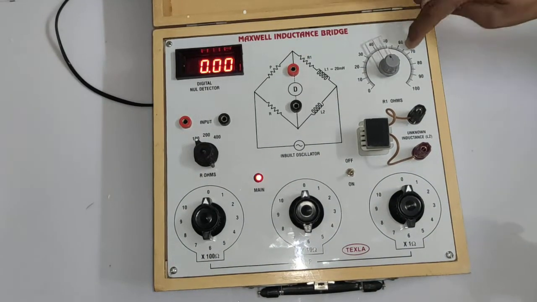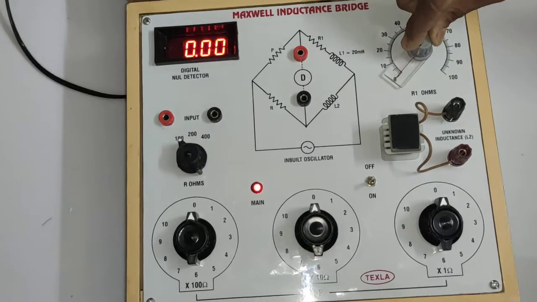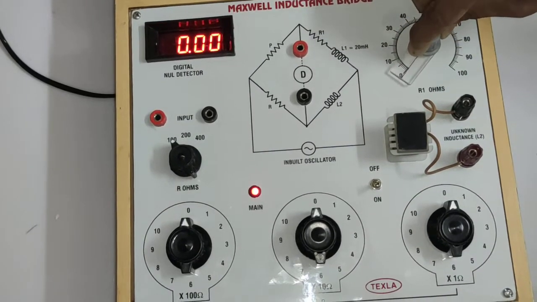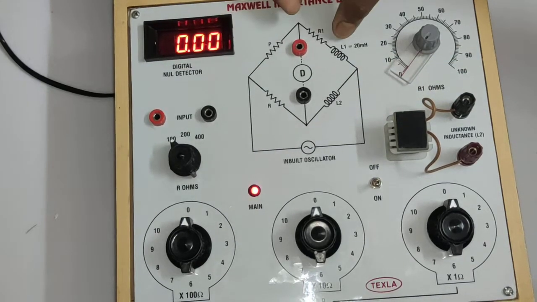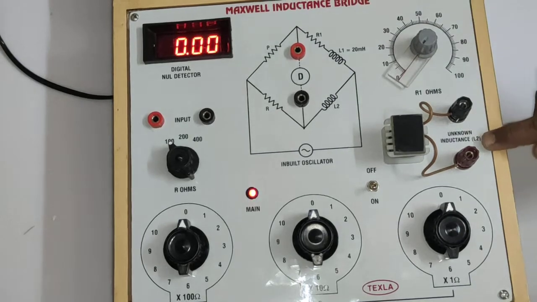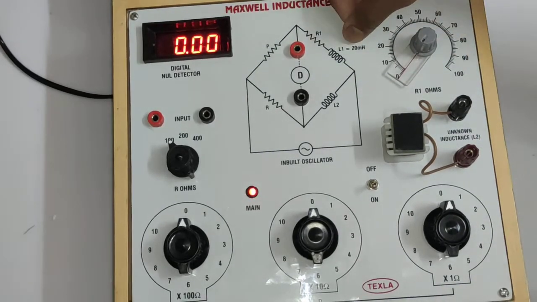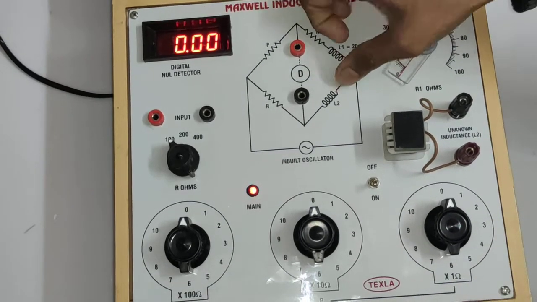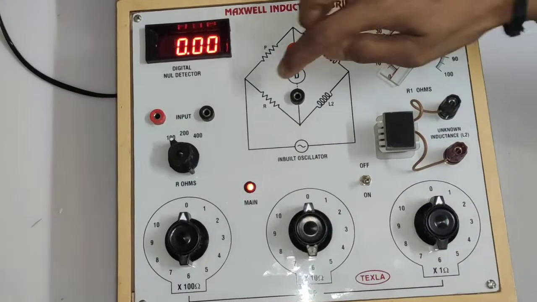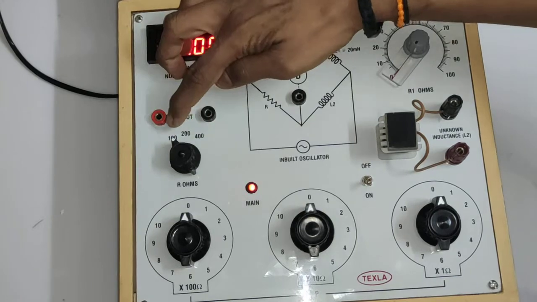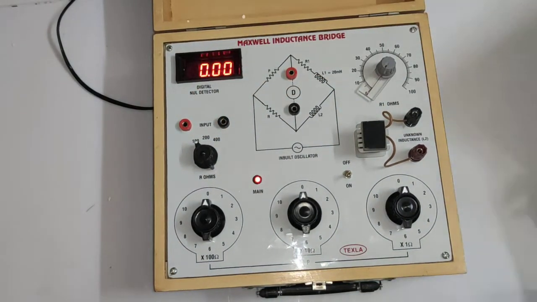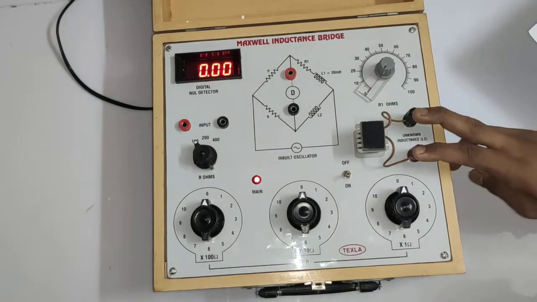R1 is a variable resistance, continuously variable from 0 to 100. L1 is a 20 millihenry inductance. L2 is the unknown inductance; we have to find out this inductance value. And for R we have given three options: 100 ohms, 200 ohms, and 400 ohms. In this we are calculating the unknown inductance.